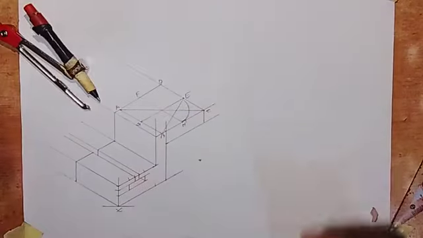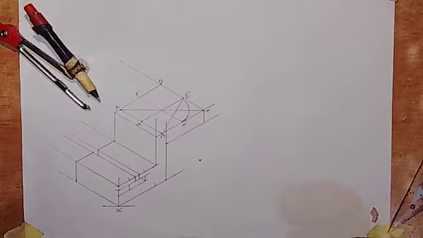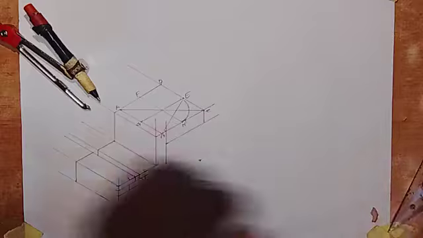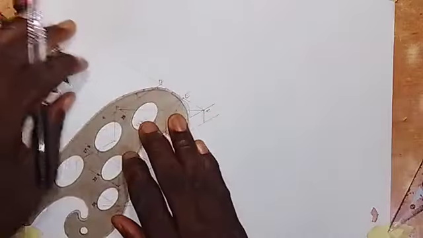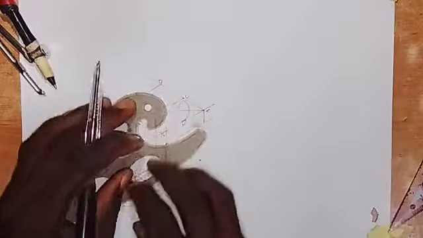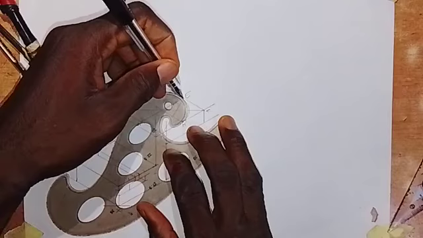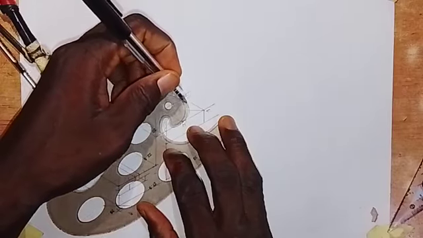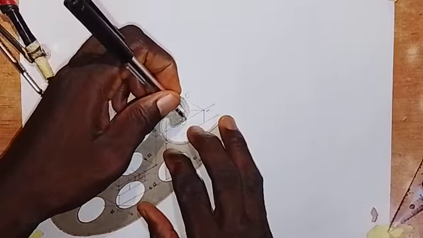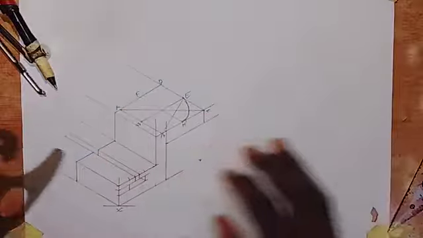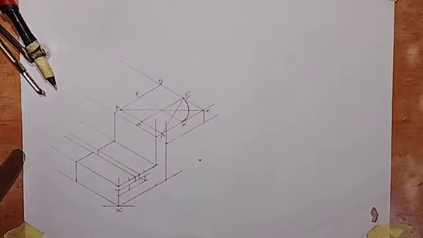All right. I will still manage. Probably the compass is not functioning well, so I'm going to just use my French curve to complete this arc like this. So we have this now. We don't have to clean it because of time. All right.